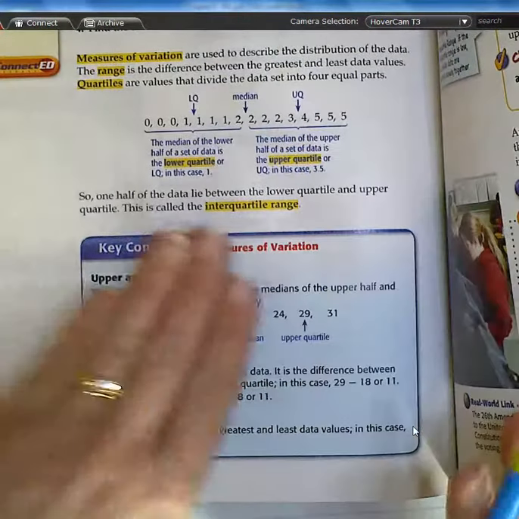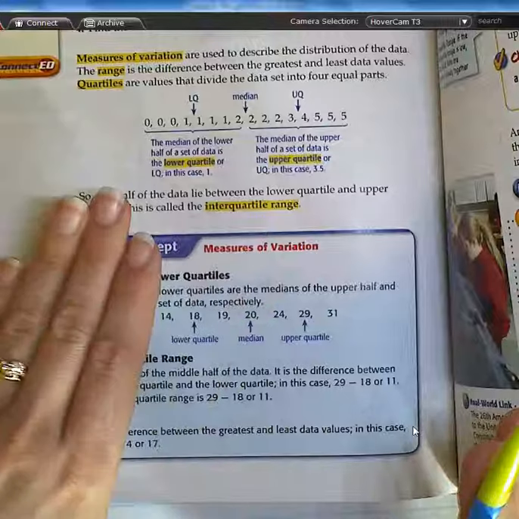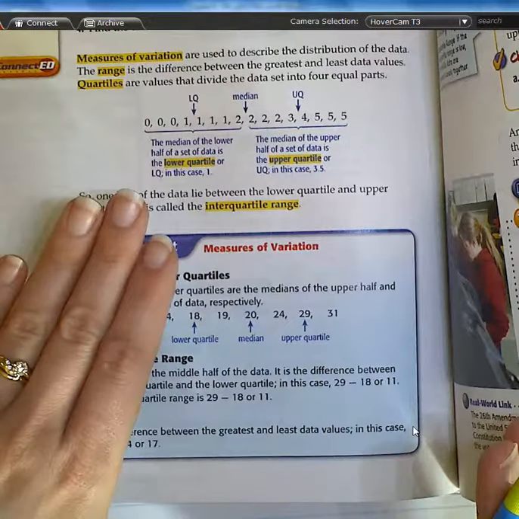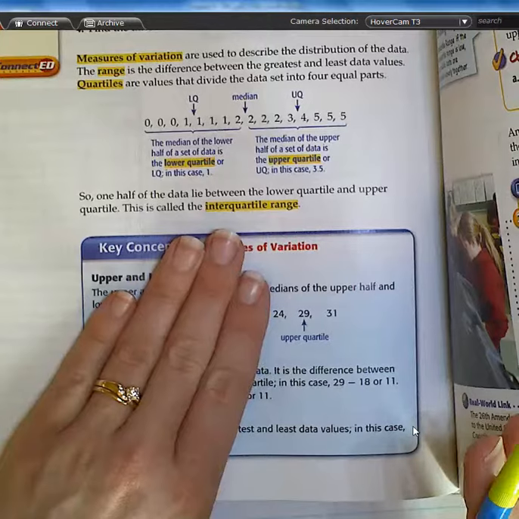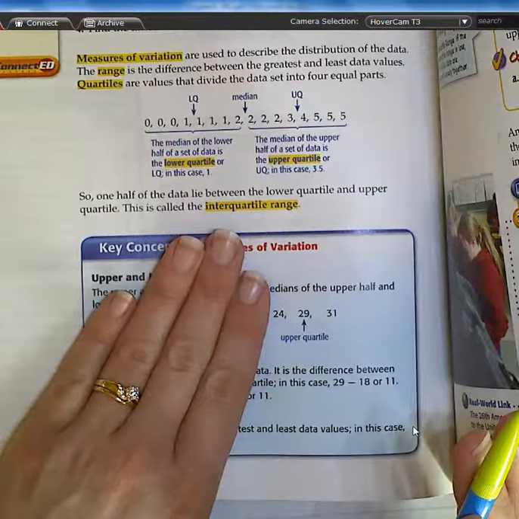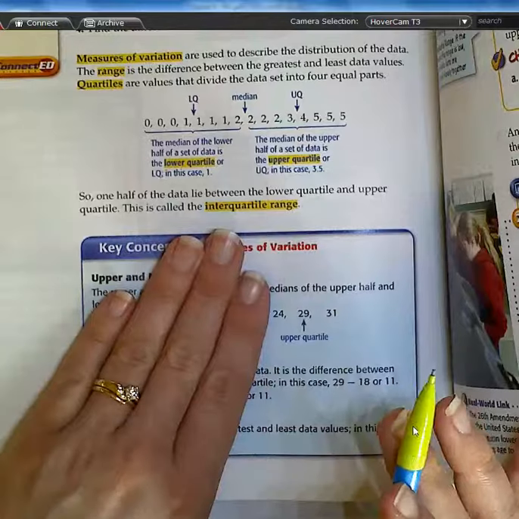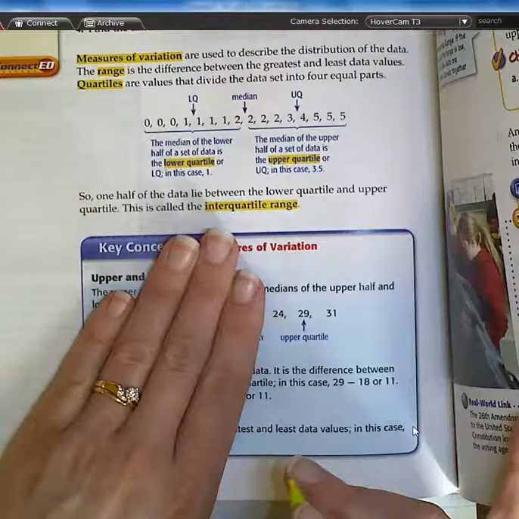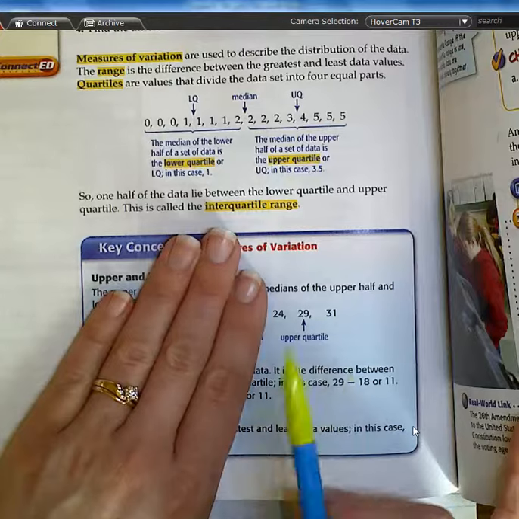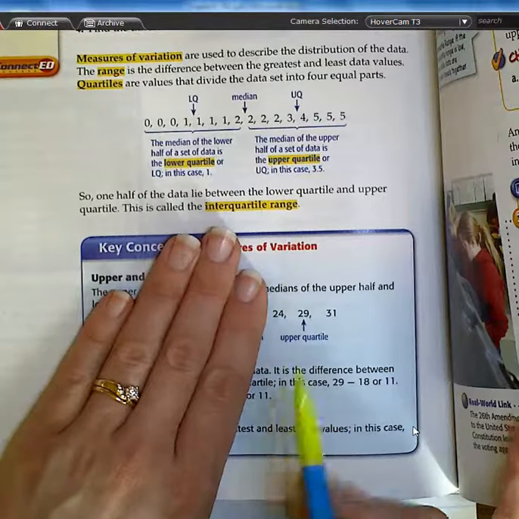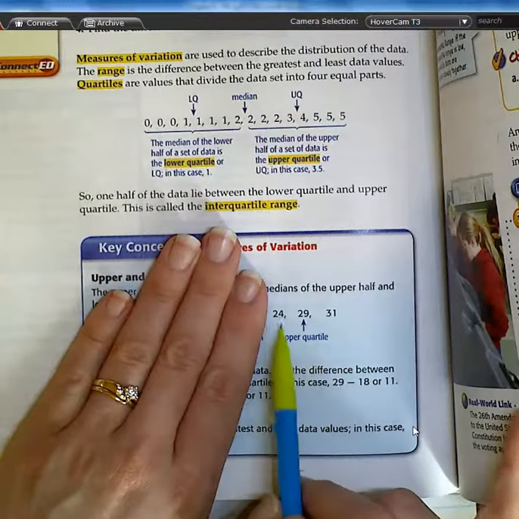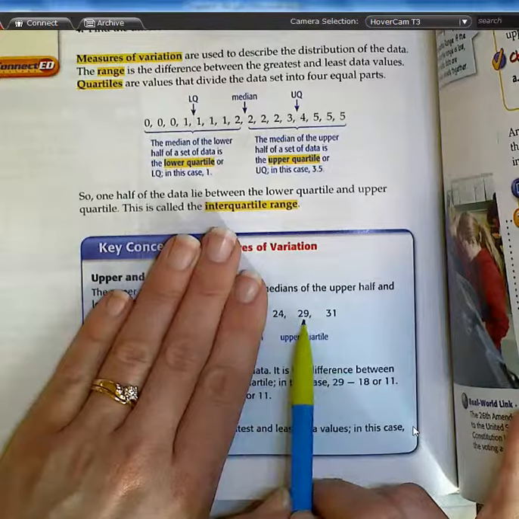How do I find the upper quartile? Do I cover up the median or not? Yes. You always cover up the median. Not Grace. Someone else tell me what the upper quartile is. Tom. 29. How come? Because it's in the middle. Good. I've got 3 points. That one's in the middle.